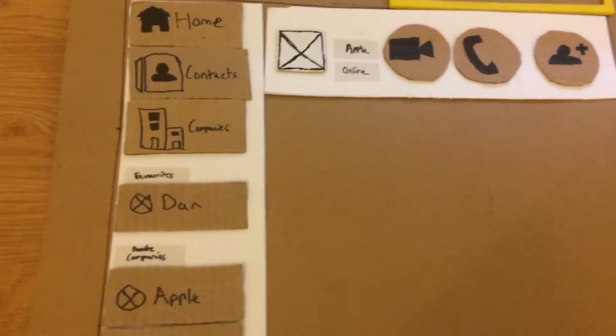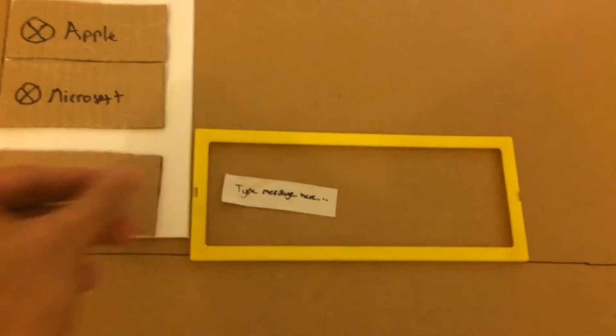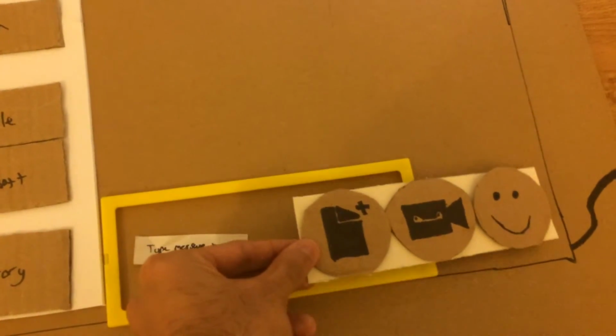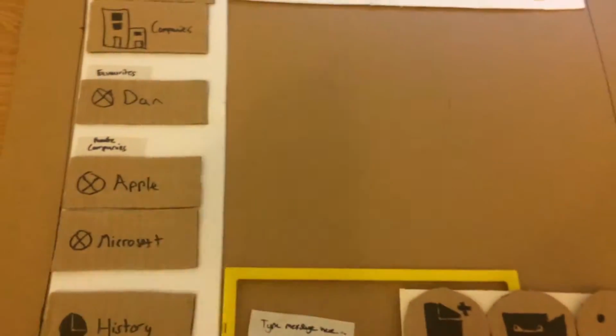At the bottom will include the text input for sending a message, as well as 3 icon buttons for sending a file, sending a video message, and adding emoticons to the message itself.